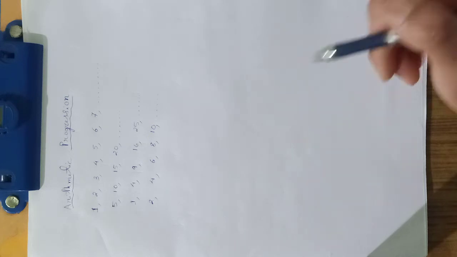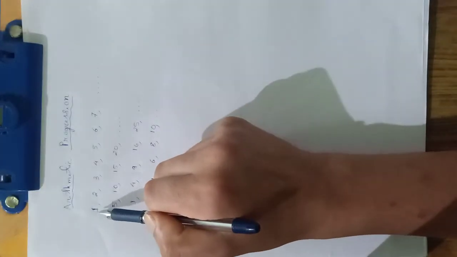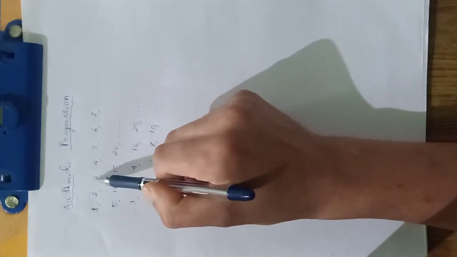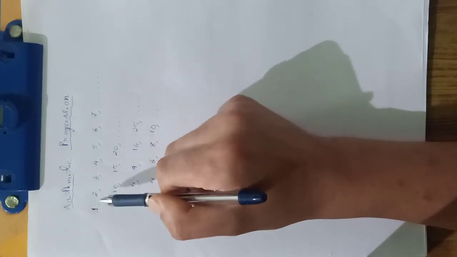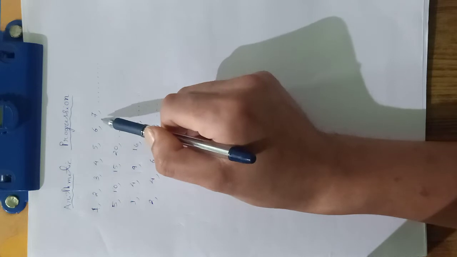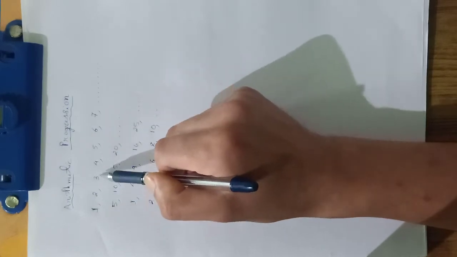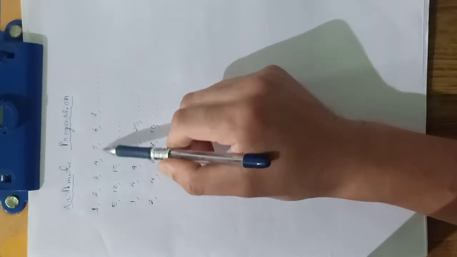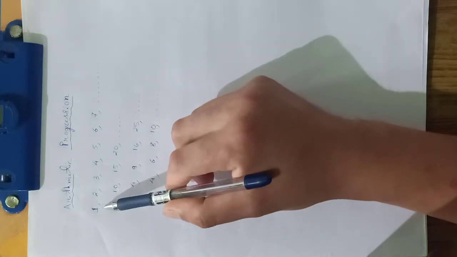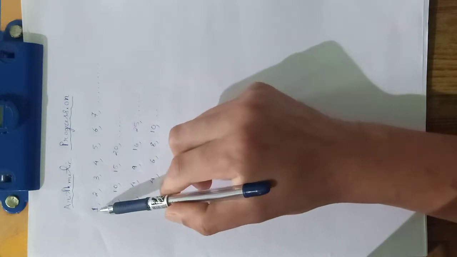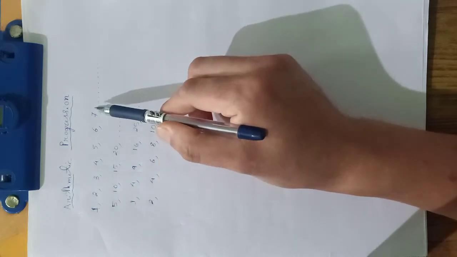Here, the first series, 1, 2, 3, 4, 5, 6, 7, are all natural numbers in increasing order. So this series is following a certain rule and pattern, natural numbers in increasing order. So it is a sequence.